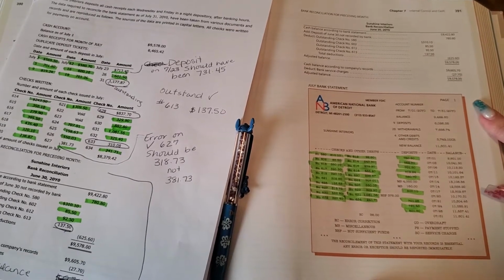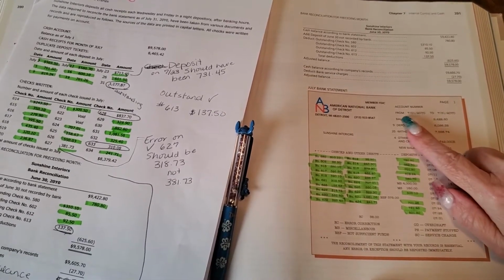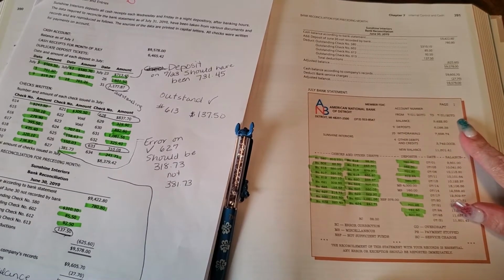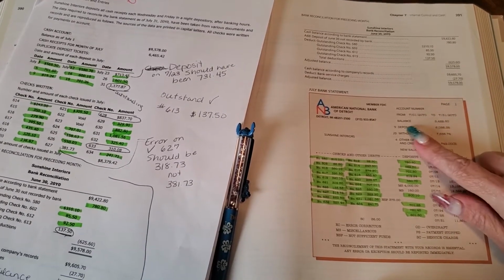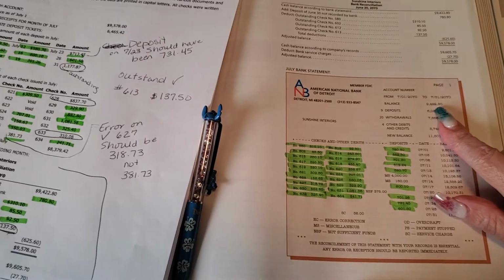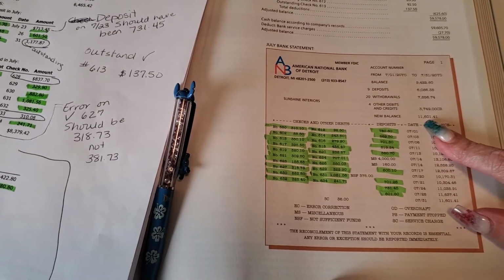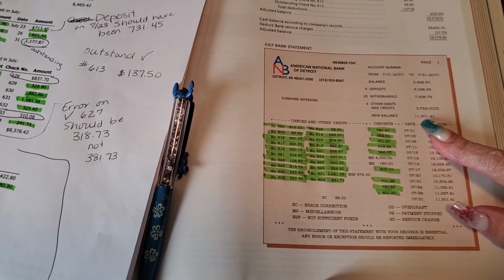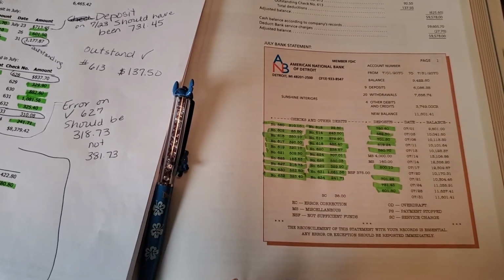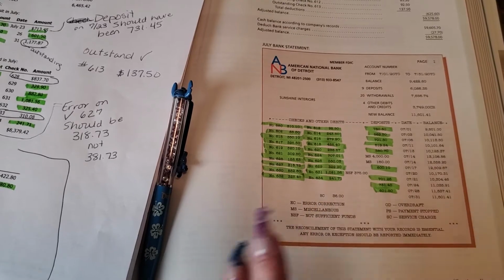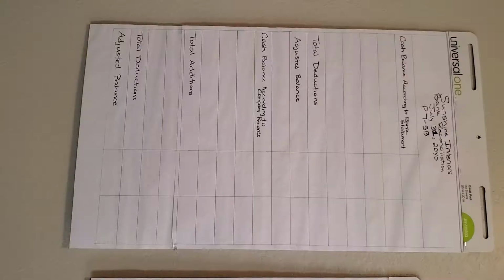And then finally up here, I wanted you to look at, they show us that it's from the first of the month to the last of the month, that our balance at the beginning of the month was $9,422, and the new balance that they're showing is $11,601.41. So when we move over to the wall and do the bank reconciliation, I'll show you how to walk through and do that.